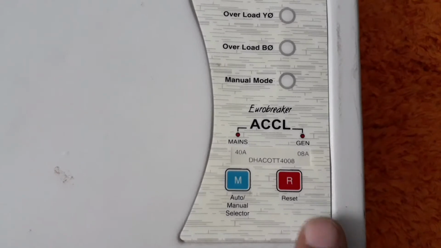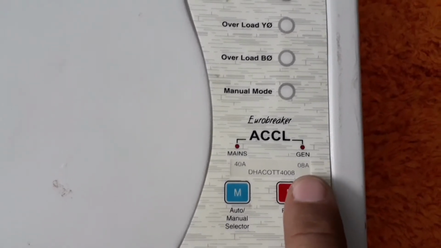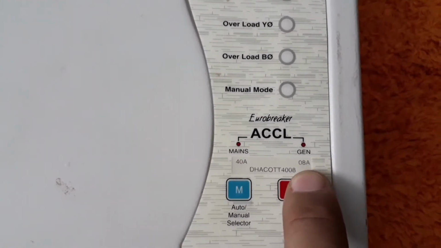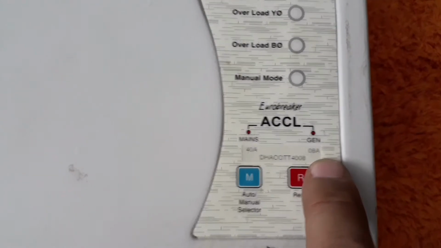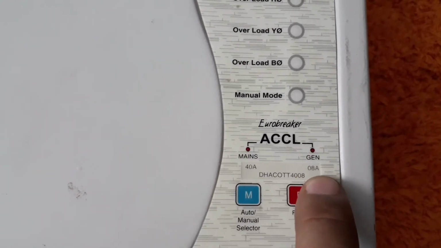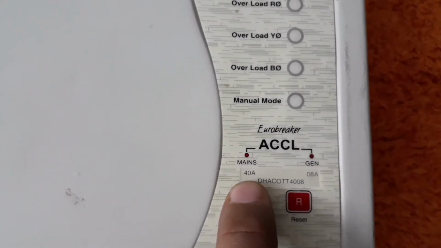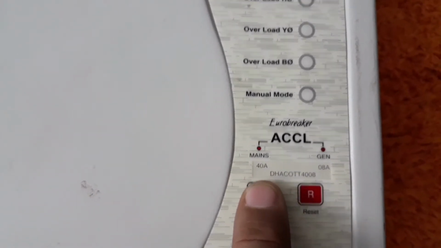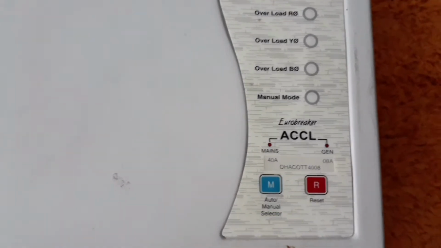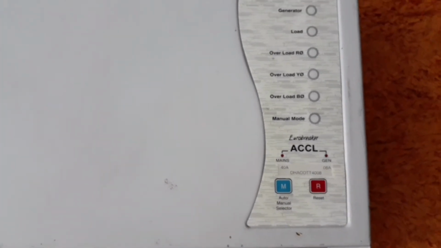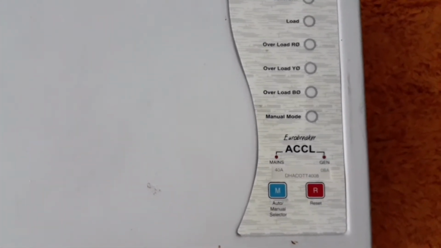And if you see here, it says generator 08 ampere. It means this is an 8 ampere generator side load, and 40 ampere mains. This means it can handle 40 ampere for the mains line and 8 ampere current from the generator.